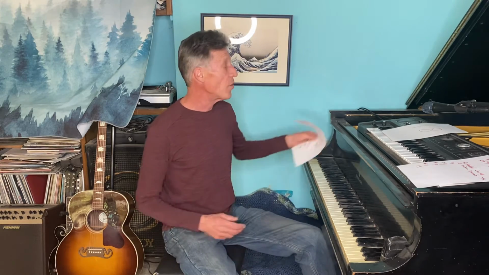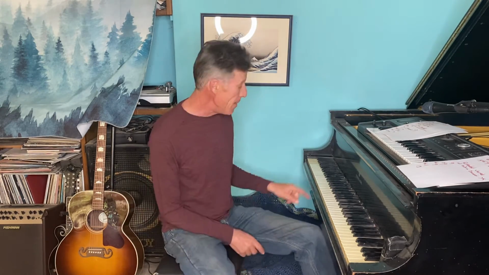So one of the exercises you can practice is to take a note. Let's say I'm going to play A. Now I'm going to sing a major triad, 1, 3, 5. Now a minor triad, 1, minor 3, 5. Now a diminished triad, 1, minor 3, flat 5.